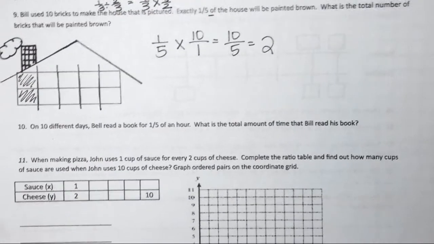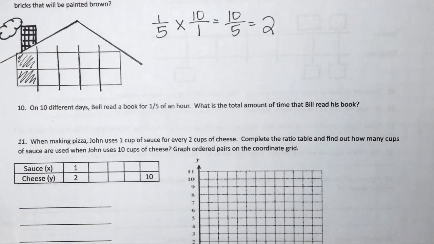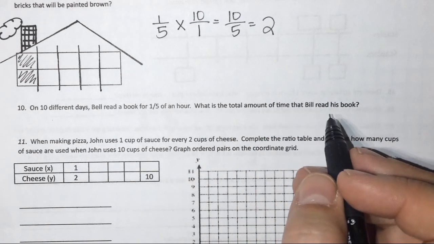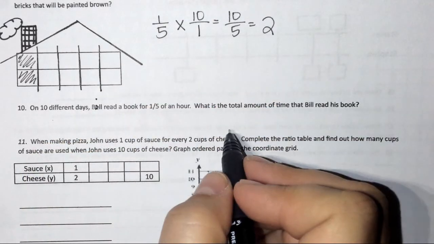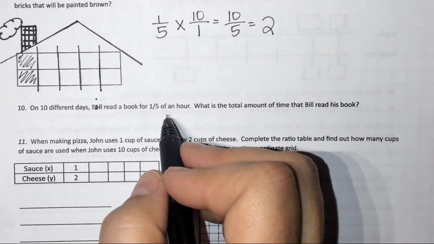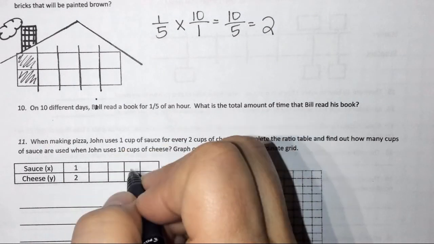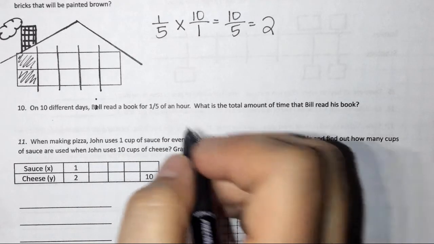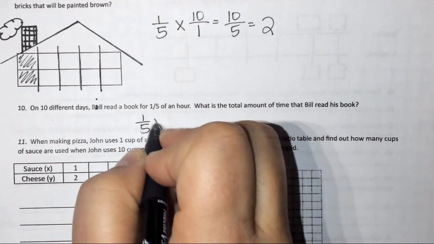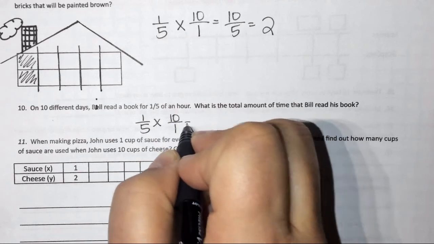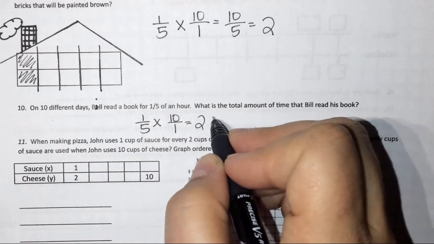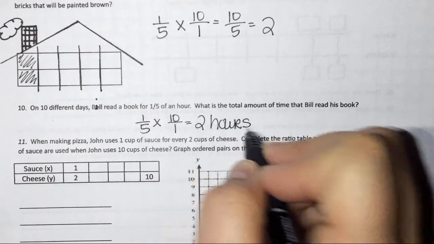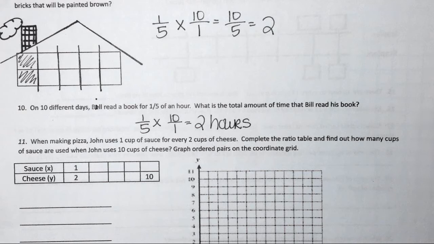All right, number 10. On 10 different days, Bill read a book for 1/5 of an hour. What is the total amount of time that Bill will read his book? Okay. So he read a book for 1/5 of an hour for 10 days. So if we do 1/5 of an hour times 10 days, what total amount of time did he read his book? 2 hours. Yeah, it'd be 2 hours.